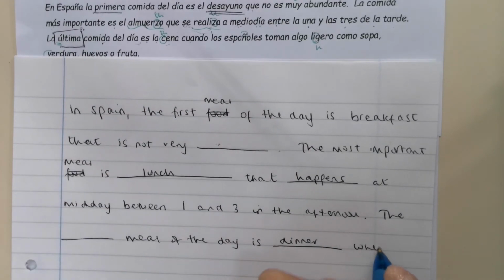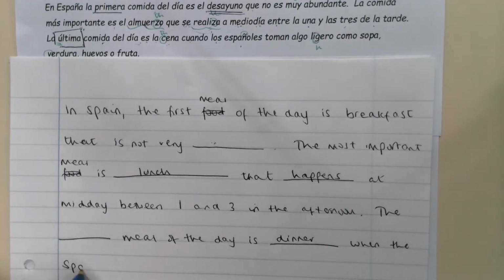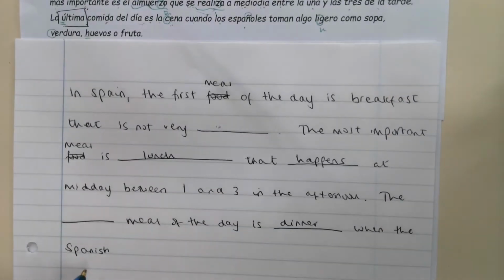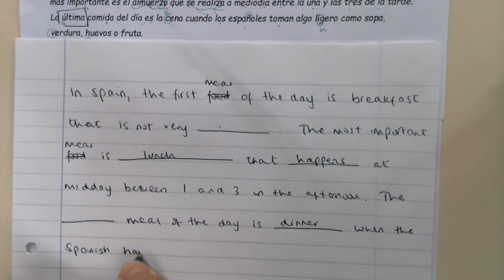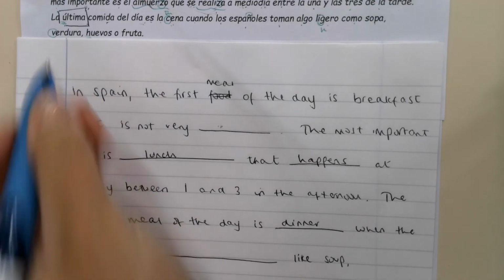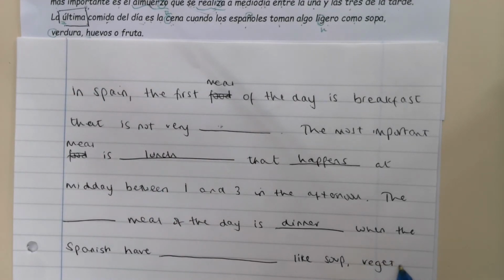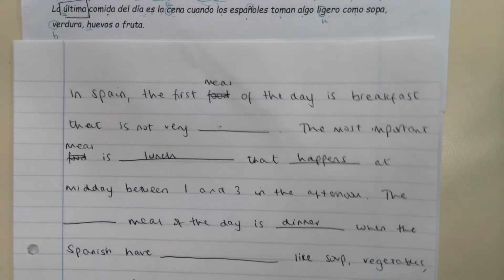Cuando, when. Los españoles. So I'm going to say the Spanish, but you could say Spanish people, if you wanted to. The Spanish. Toman, we know that's the verb have when we're talking about food and drink. Algo ligero, como sopa. Como is like, sopa is soup. Verdura, vegetables. Huevos, eggs, or fruta, or fruit. So I've still got a couple of gaps.